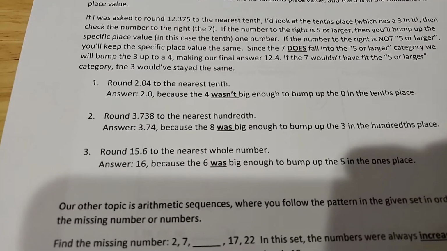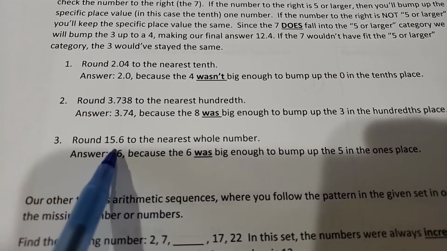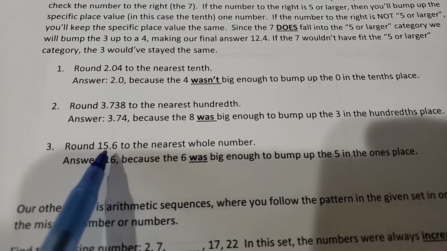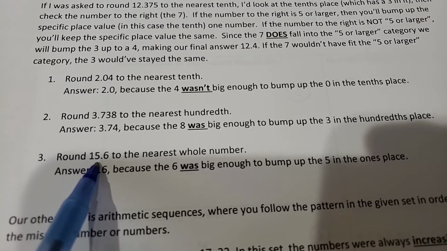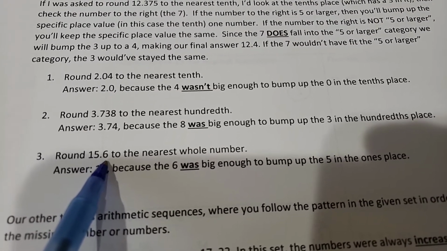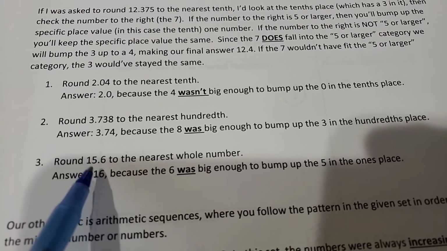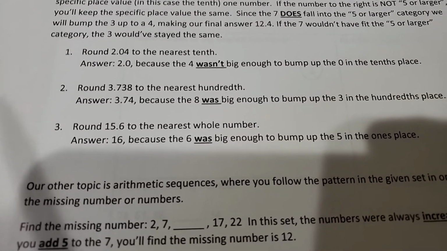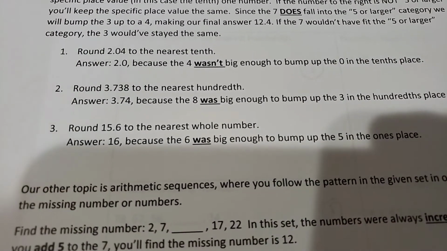Number 3, round 15.6 to the nearest whole number. Nearest whole number means the nearest 1, so I'm focused on this part right here, the 15. You check to the right, and there's a 6 there. That 6 does fit that 5 or larger category, so I'll round this up to a 16. If you think of that in money terms, if you had $15.60, it'd round up to $16 because 60 cents is closer to the next dollar than it was to the 15.